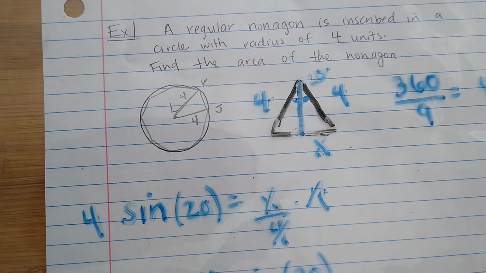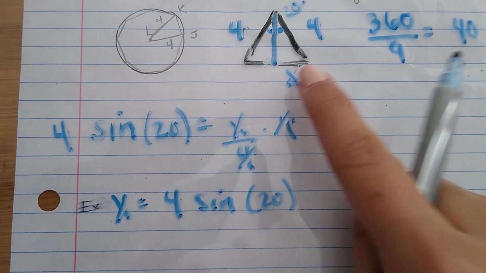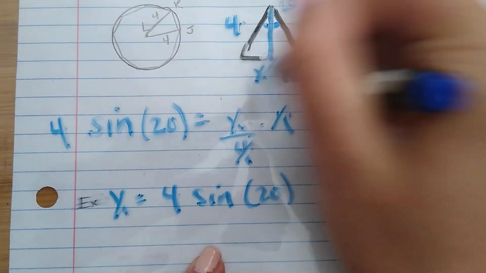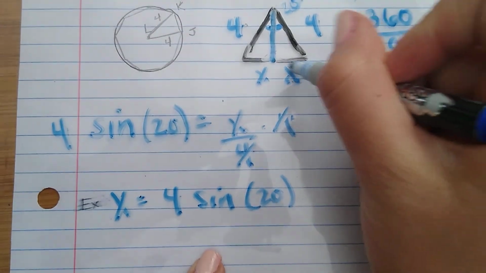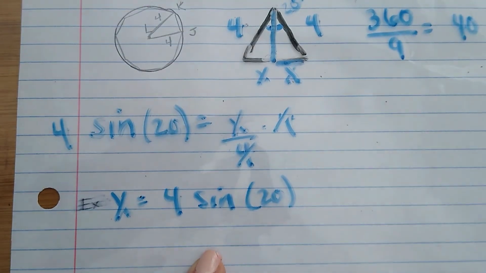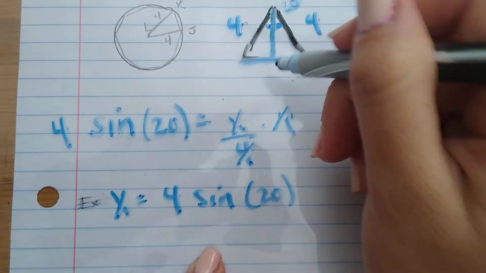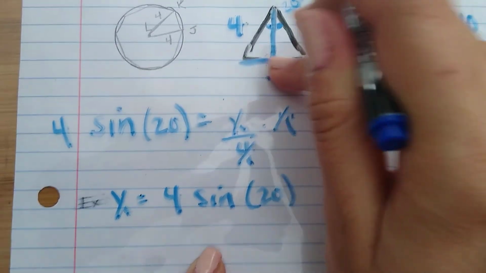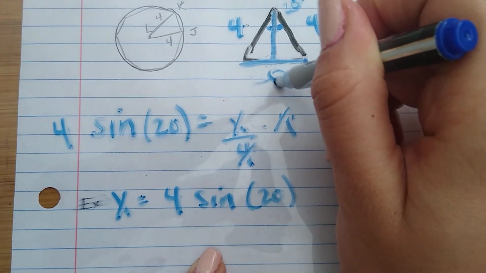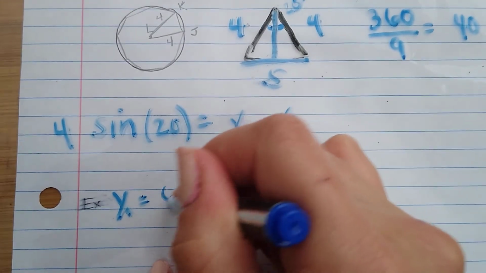Then I'm going to multiply this by 2 because I want the whole thing. Right now if I find x, I'm only going to solve for this length here, but I want the whole thing, which is technically my s, my side length. So if I multiply this by 2, this becomes an 8.